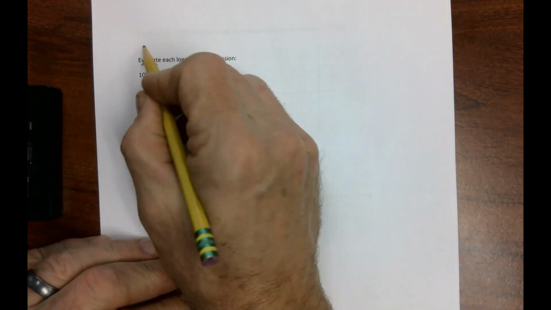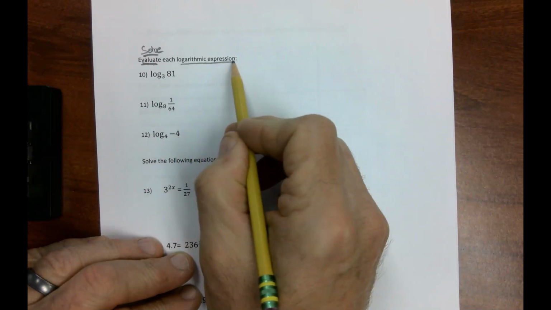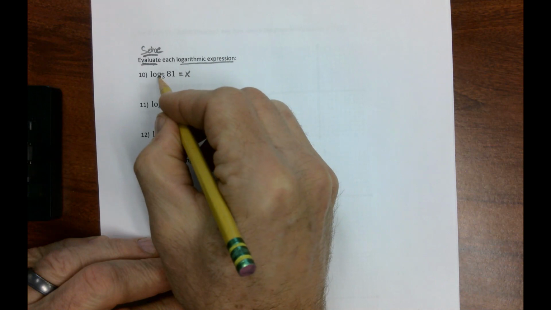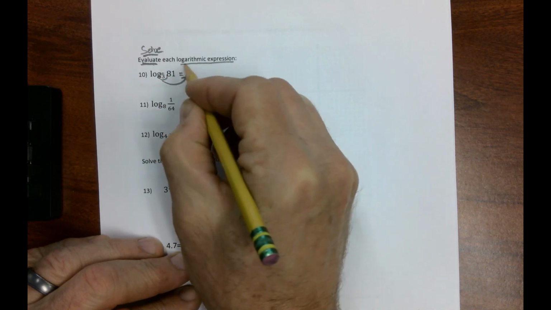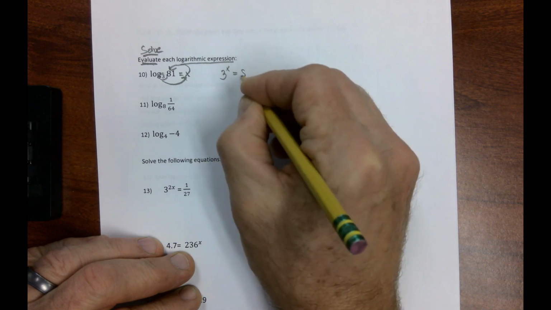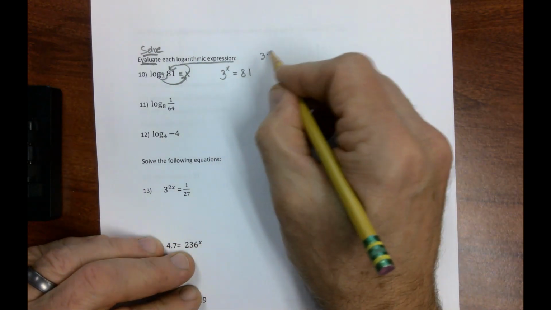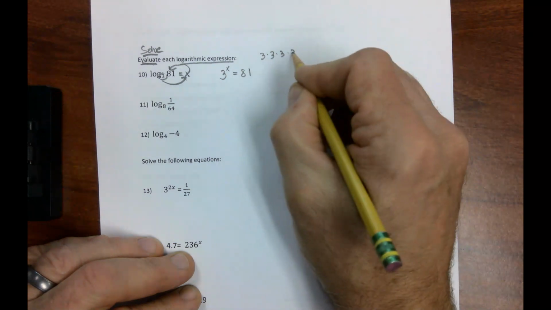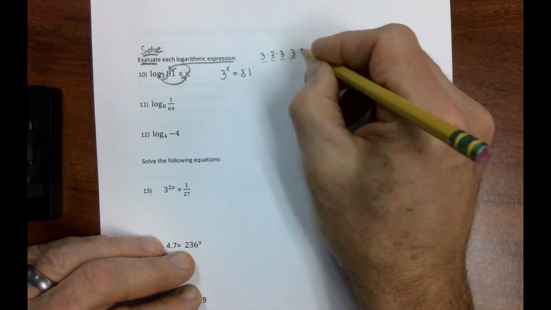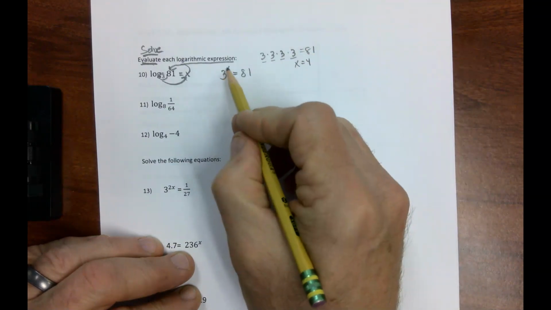Evaluate, which means solve each logarithmic expression. Well, remember, there's always 3 parts, and that's the part that's missing. This is my base, that's my exponent, that's my answer. So this problem's basically saying, solve that. Well, some of you would just go common sense, and you'd just keep going 3 times 3 until you get 81. 3 times 3 is 9, 9 times 3 is 27, times 3 is 81. So you'd say, x is 4, because 3 to the 4th power is 81.